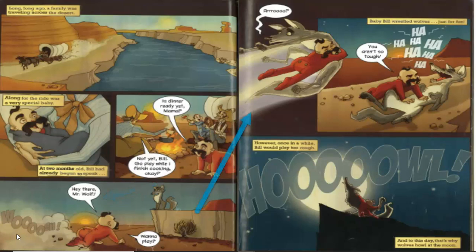Wanna play?" Arr! Baby Bill wrestled wolves just for fun. "You aren't so tough." However, once in a while, Bill would play too rough. And to this day, that's why wolves howl at the moon.